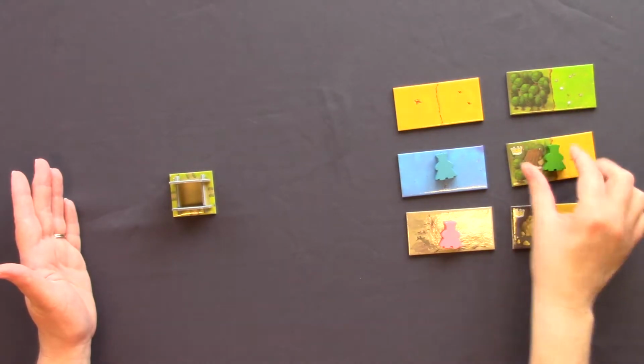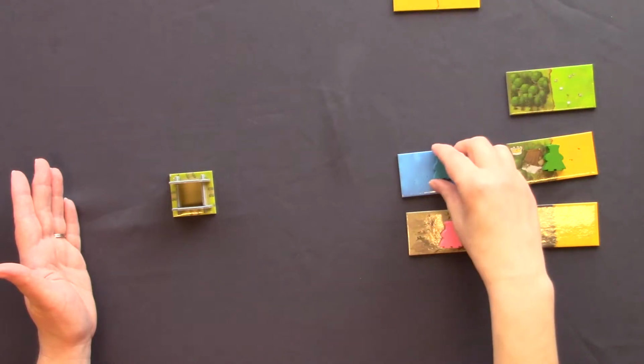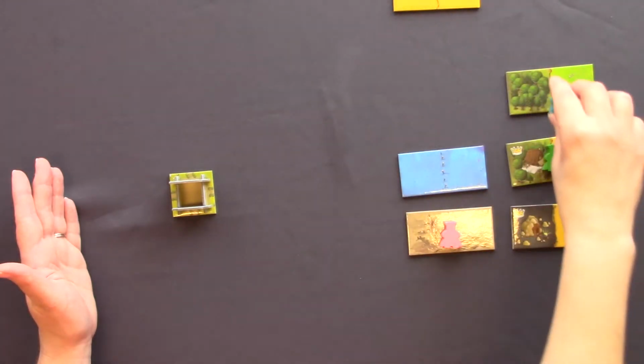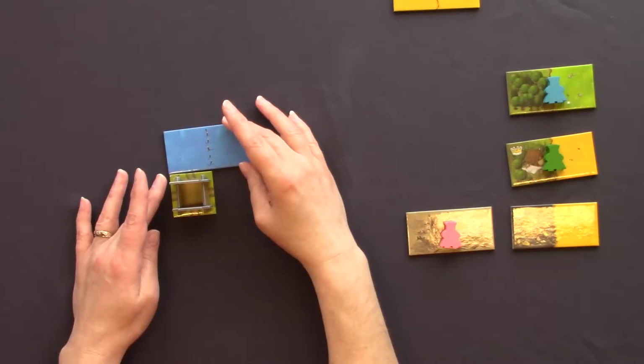Say green wanted this for their next turn. So green would then place their tile. Blue would place their king anywhere they want, and then they would place their domino. So how do we place our domino?